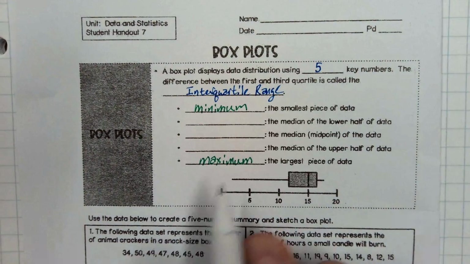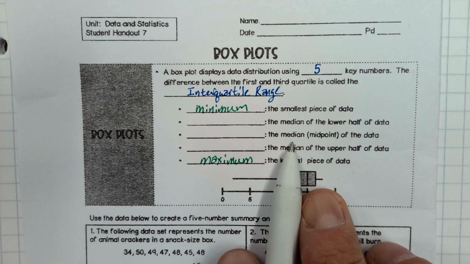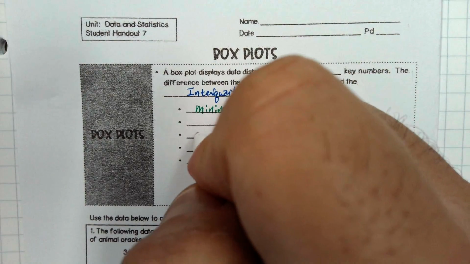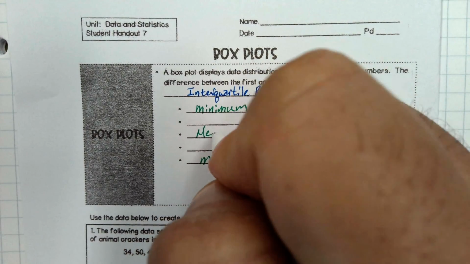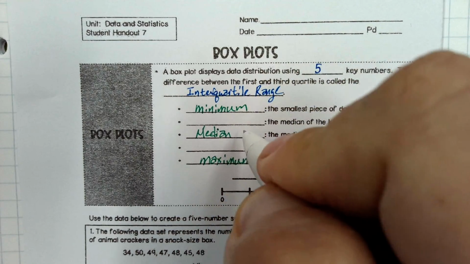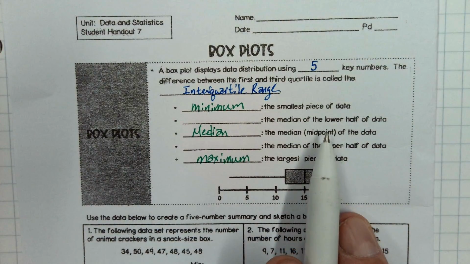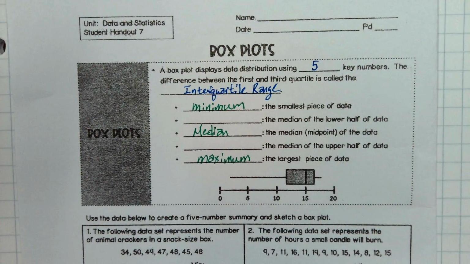Okay, then this one here, the median point, is the median, obviously. We already had a lesson where we had to find the median. It's the midpoint. You take the data numbers and divide them up into 2 equal halves. Okay?